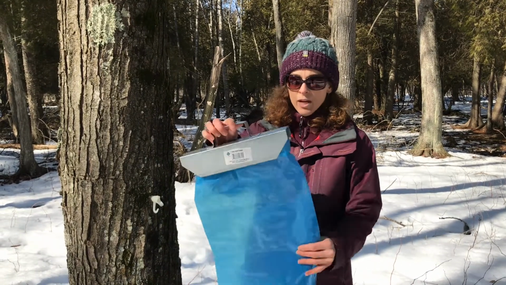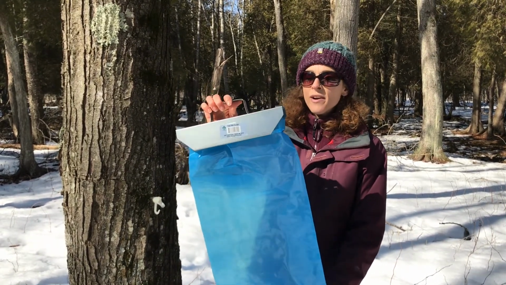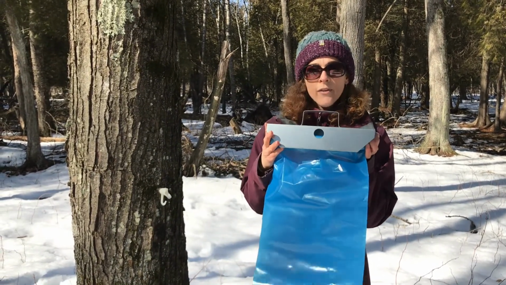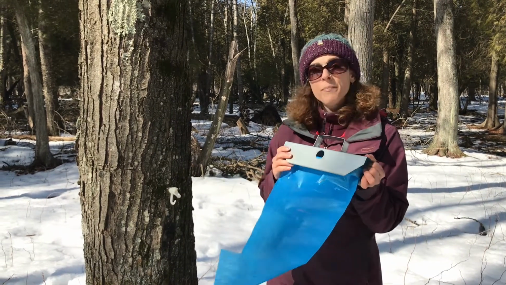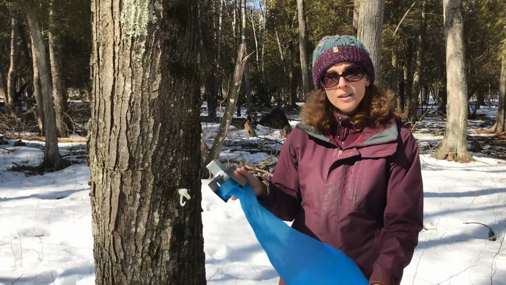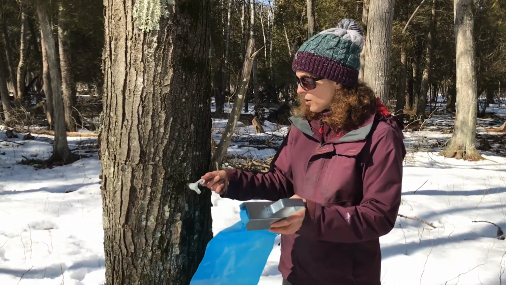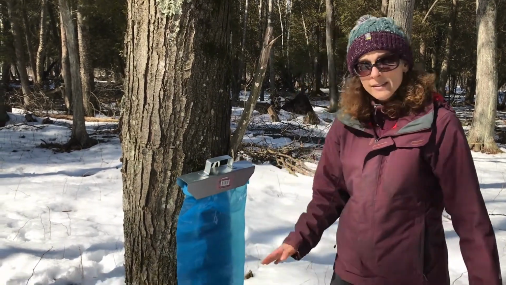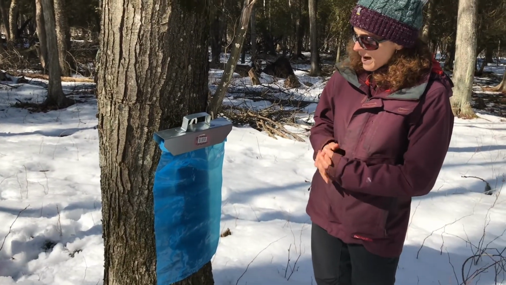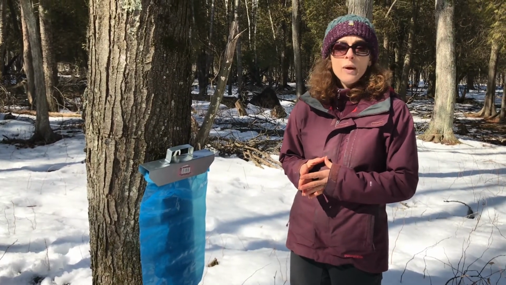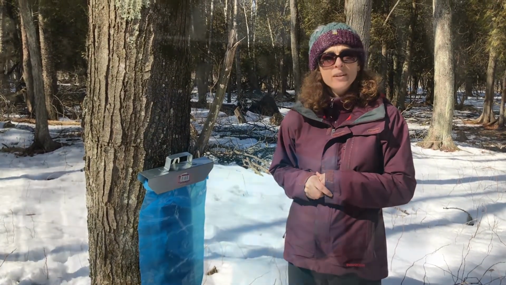So we've got sap coming out of our spile, and now we need a way to collect it. I'm going to use a real simple tool here, a plastic bag that fits on a metal frame and a cover. There's a hole on the frame that's going to fit over the spile, and the sap will just fall into this bag, and we'll collect it once it's full. So I'm going to move that little hook out of the way here, and this bag just hangs like this. People often ask how long it takes for that bag to fill up, and really it has to do with the temperature and how quickly the sap is flowing, but definitely this bag can be filled in 24 hours.